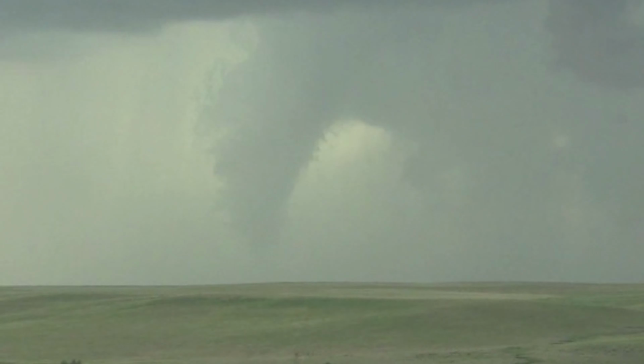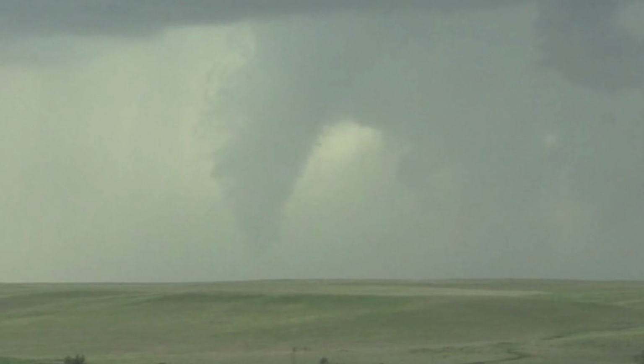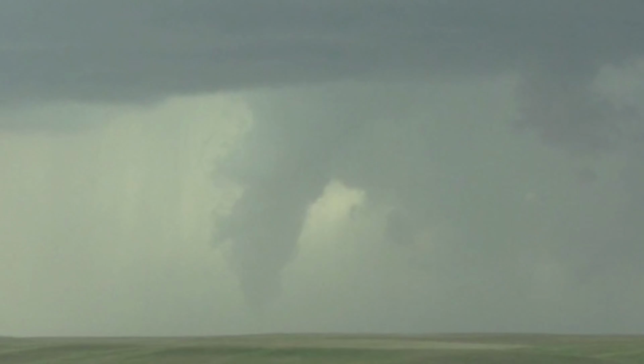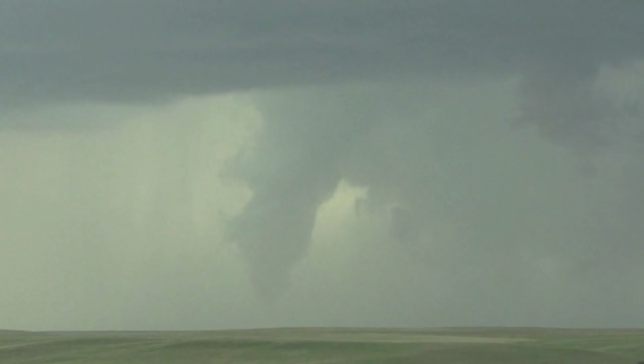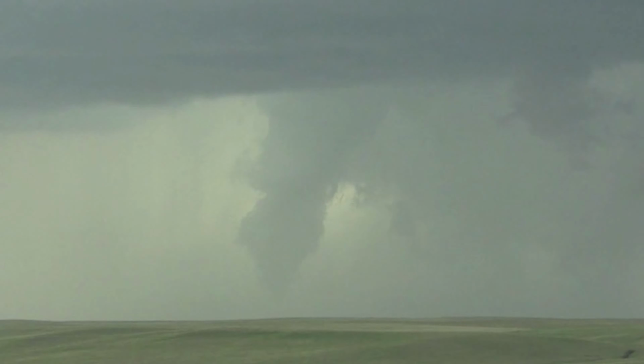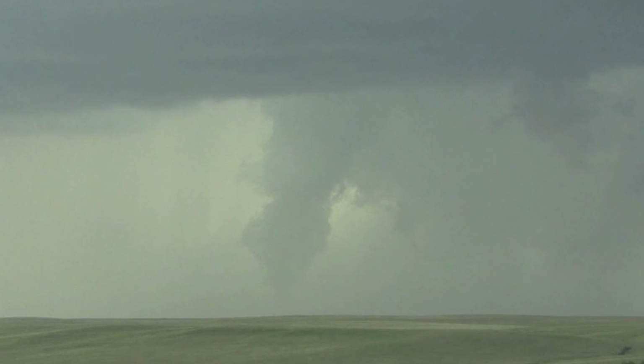The second clip will be another tornado. This was from June 6, 2012, near Elizabeth, Colorado. Again, the contrast is not great. I don't like the cropping, and maybe we can do some cool stuff with a time lapse to really show that rotation of that murky tornado.